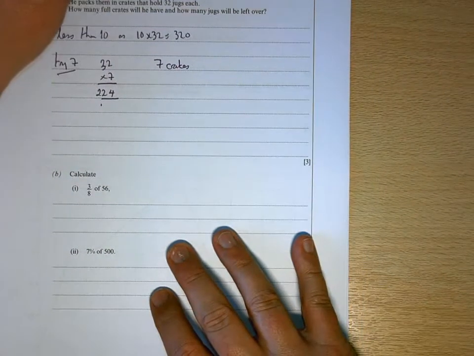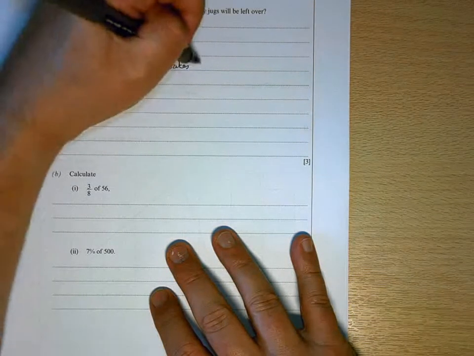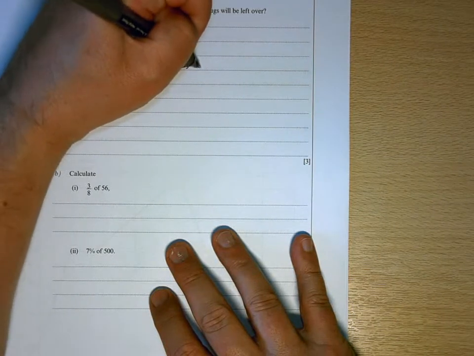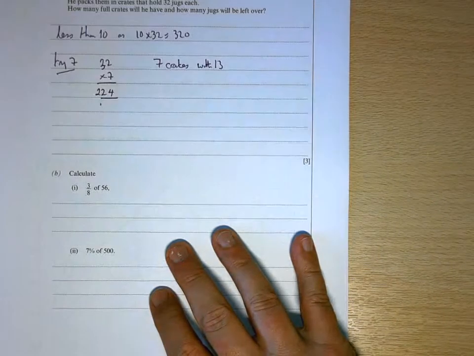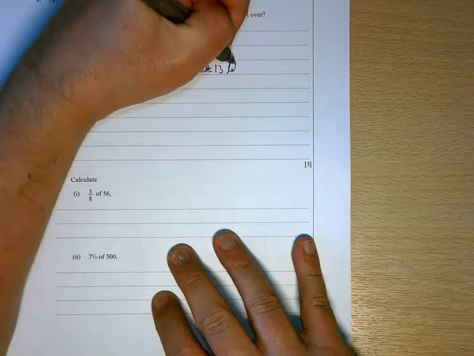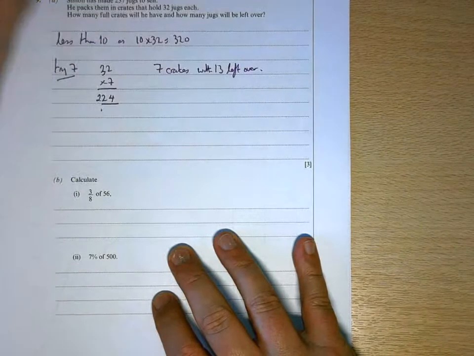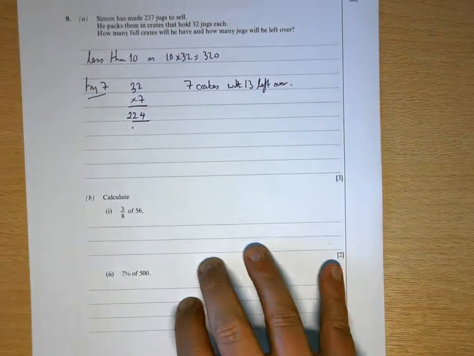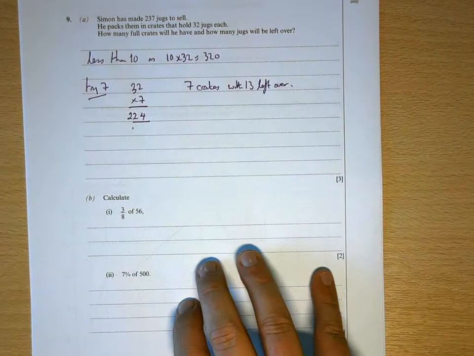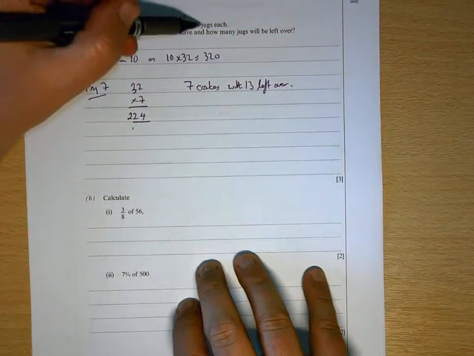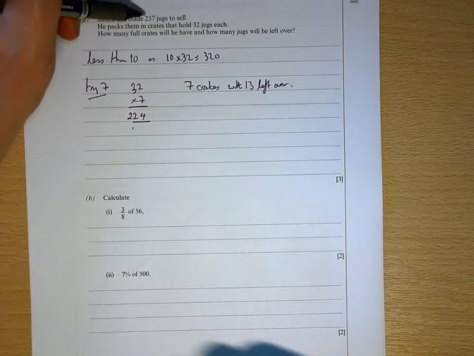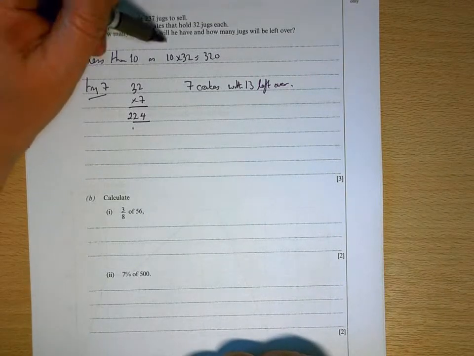234 would be 10. Add another 3 would be 13. So it would be 7 crates with 13 left over. Okay, so just go through that again. You need to see how many 32s fit into 237. The best way to do it is to take a guess first of all and work from there.